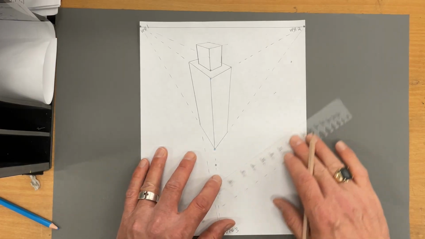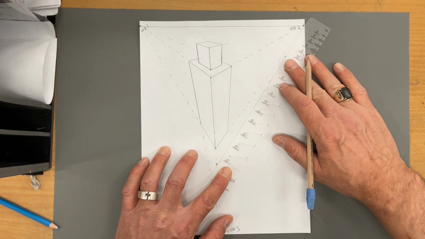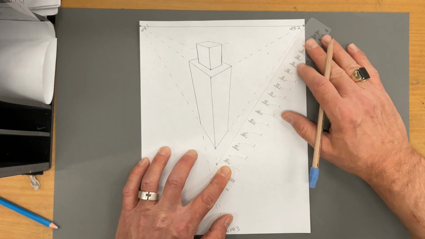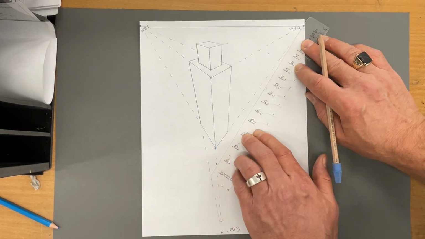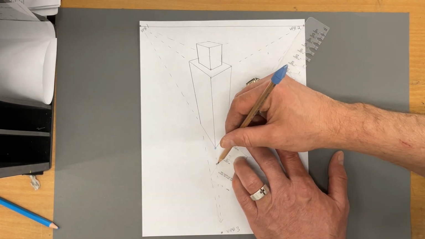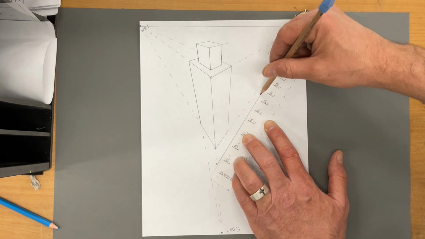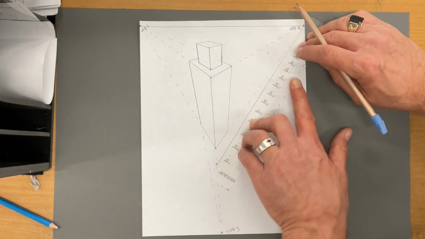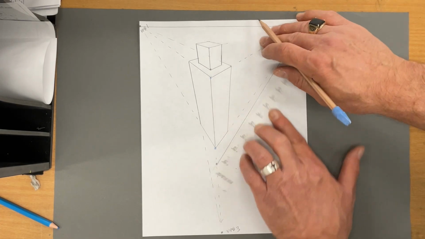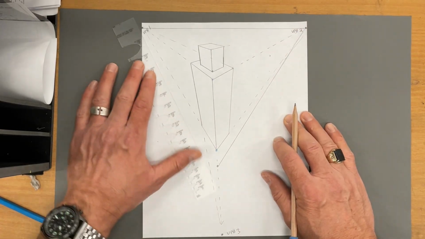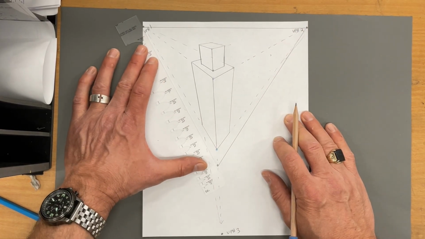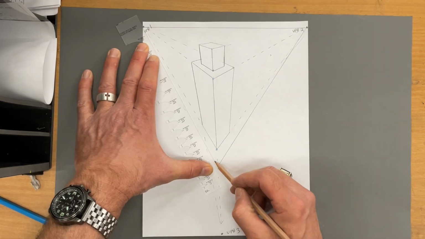So this is going to be kind of where the buildings are around. So if you were to walk around, what we're going to do first is draw a line like this back to our vanishing point number 2. Okay, and we're going to draw a line like this back to our vanishing point number 1.